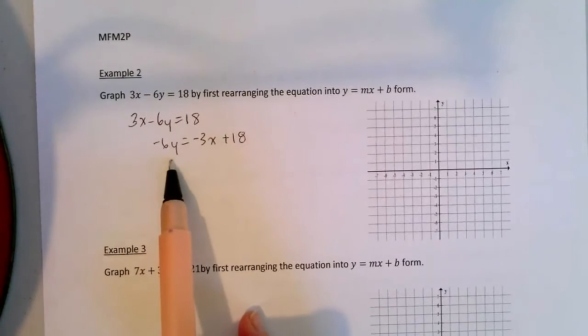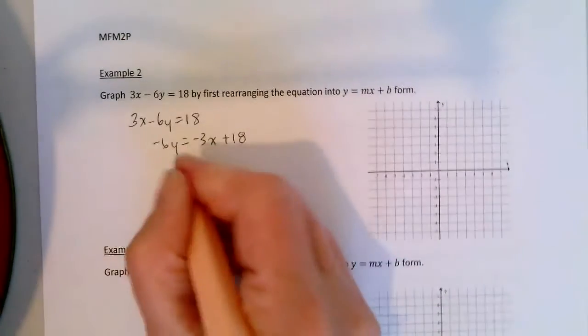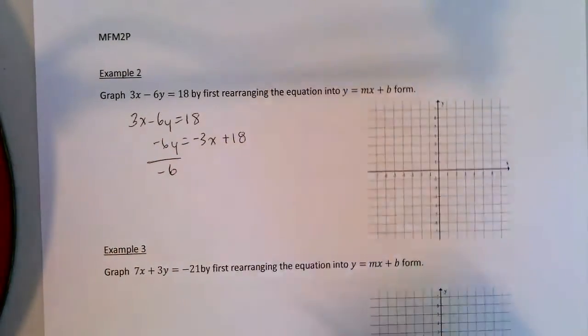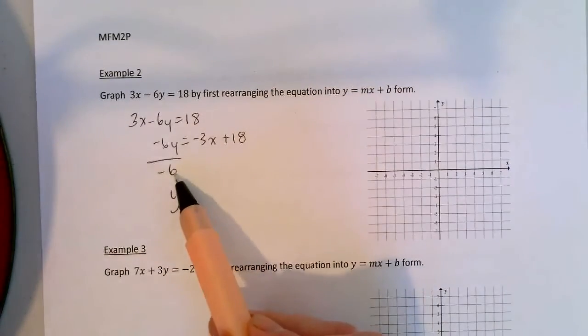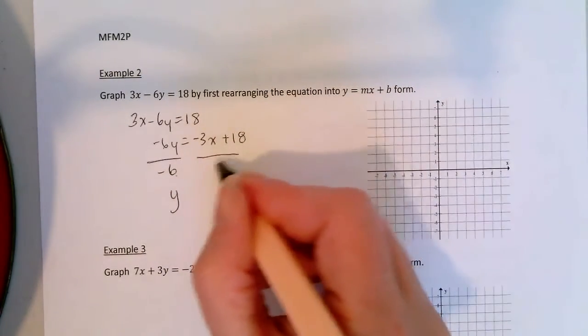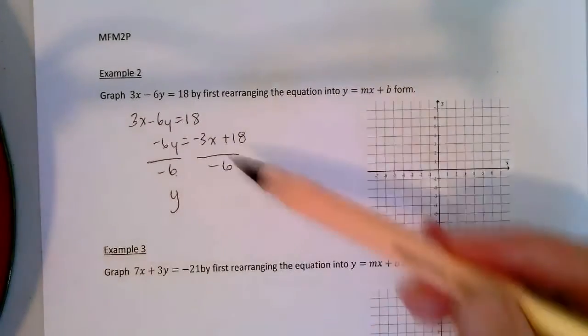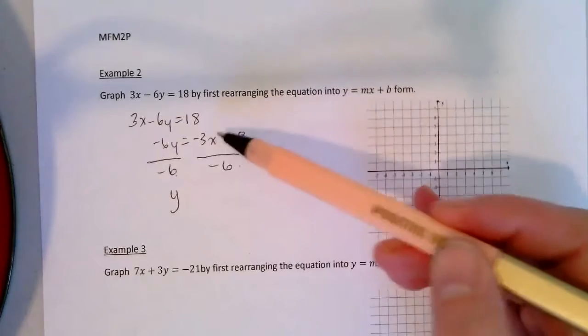Now this time the numeric coefficient in front of the y is negative, so y is being multiplied by negative 6. So the opposite would be to divide by negative 6 to get a positive 1y. Since we divide the left side by negative 6, we do the same thing on the right hand side. Both terms need to get divided by negative 6.